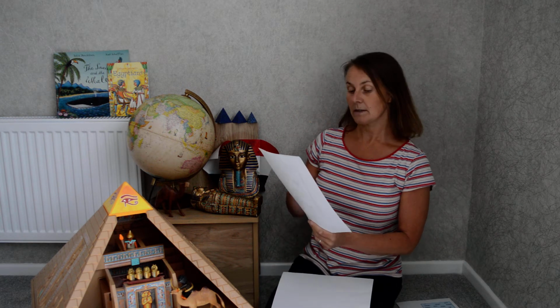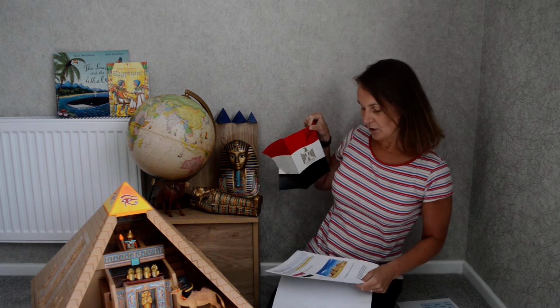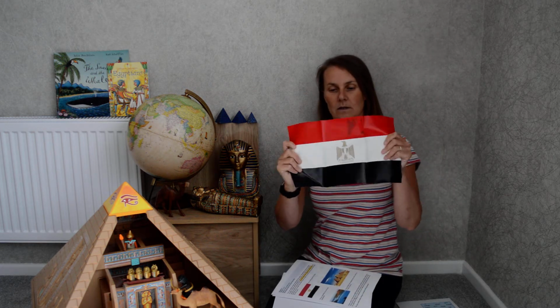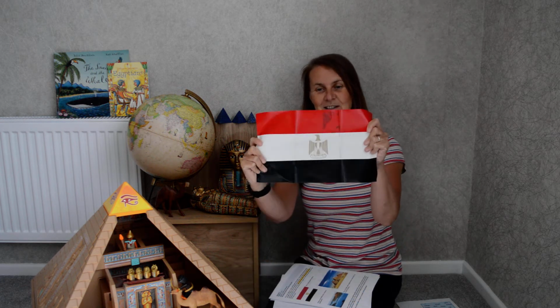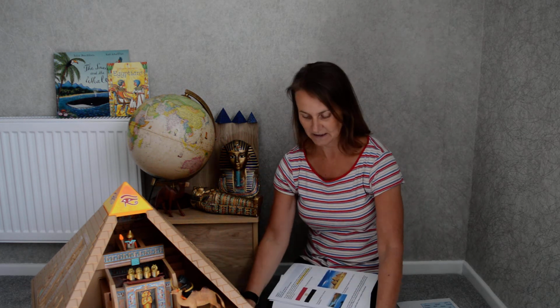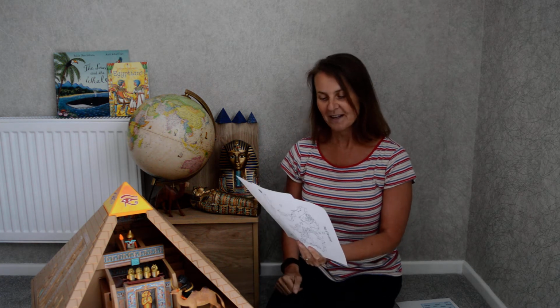So, you've got a picture of the flag, and I've actually got one of these. It's a bit dirty now, I've had this a long time. So I went to Egypt when I first started teaching, which was about 22 years ago now, because I wanted to do it because it was going to be one of my first topics. So I got some objects, so that's the flag. Oh, did I just tell you where we were going? Oh, I hope I didn't. I hope you didn't guess that one then.